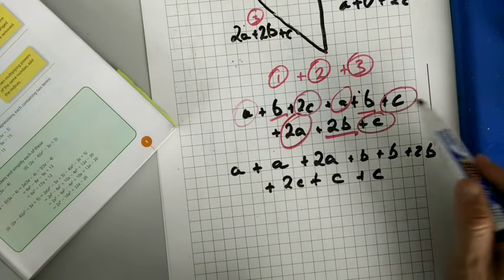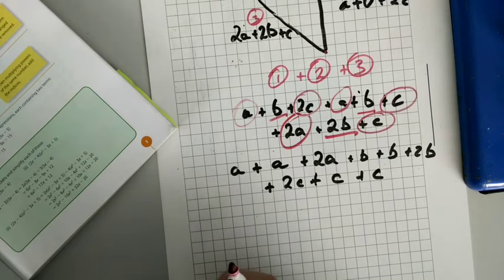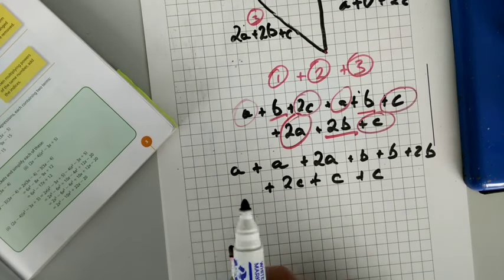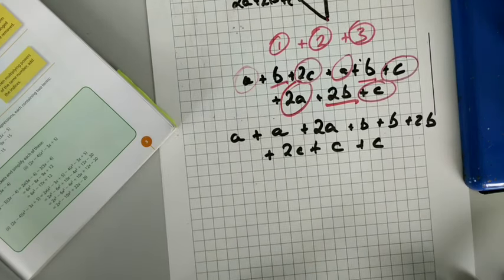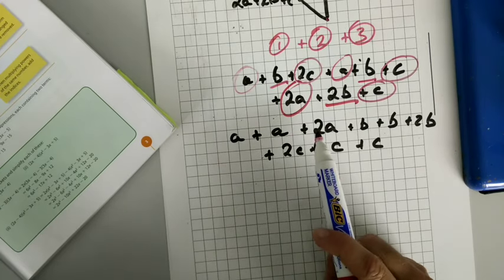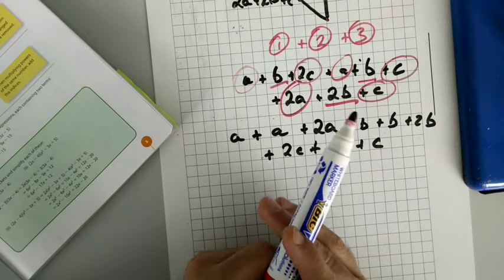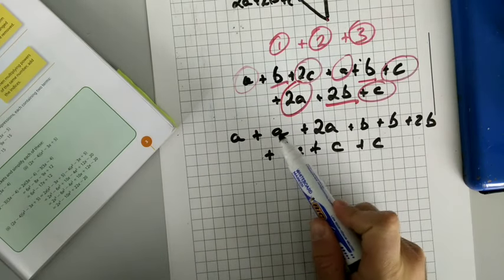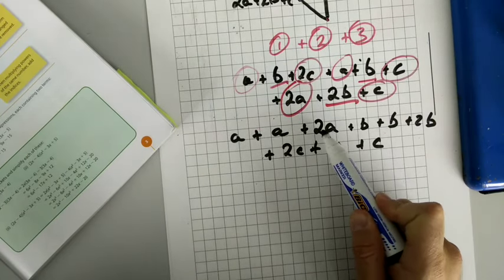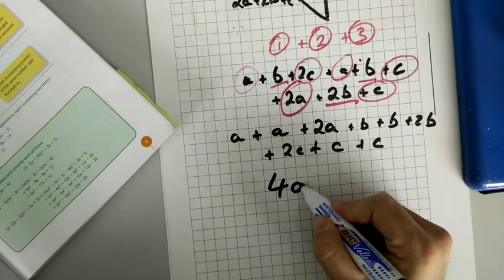Everything's got a line or a tick or something around it. Always a good way to make sure you do everything. So let's add these up. Again, remember, we can only add like terms with like terms. We can't add this A to this B. Totally separate things, totally different things. Okay, so we're going to say A plus A, there's 2 of them, plus another 2 gives us 4A.